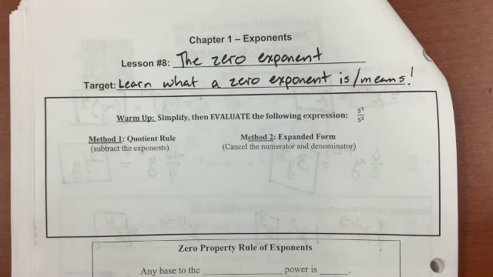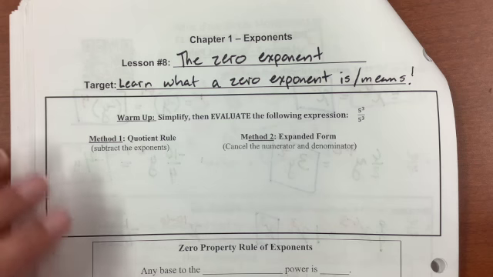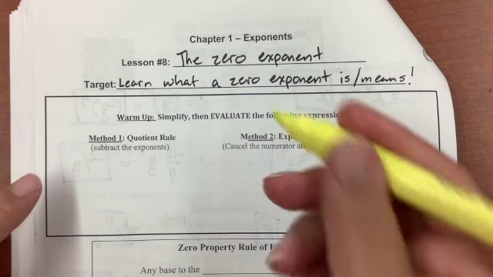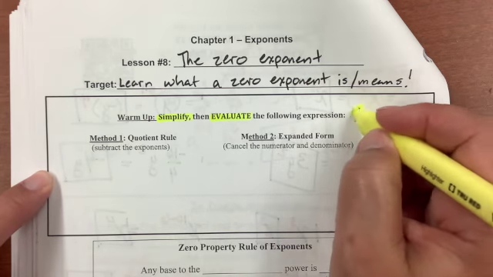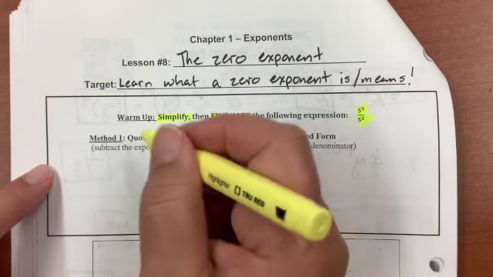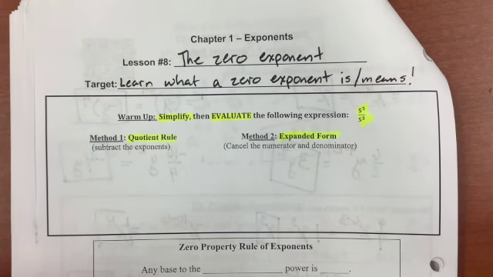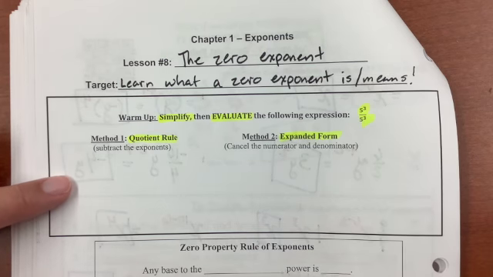All right, I'm hoping that you did that warm-up on your own, because it really will show what the zero exponent is. So warm-up: simplify, and then evaluate the following expression. First you have to simplify, then you have to evaluate. And two different methods: the quotient rule and expanded form. So let's start with the quotient rule. What is the quotient rule?